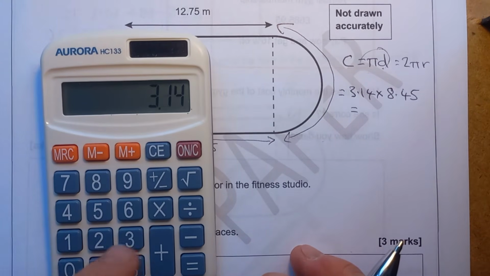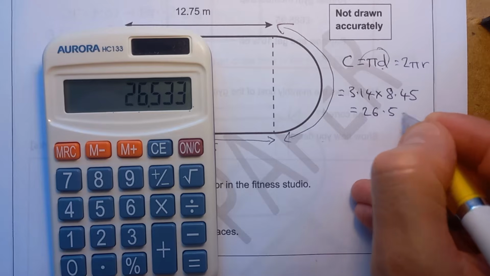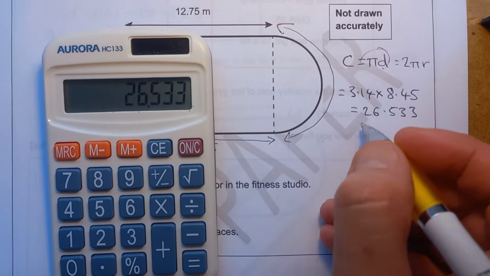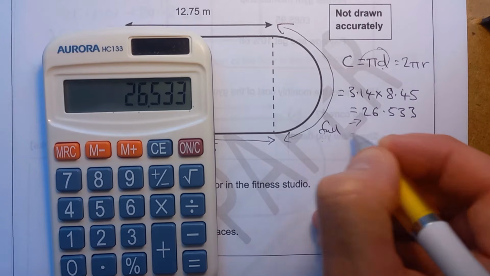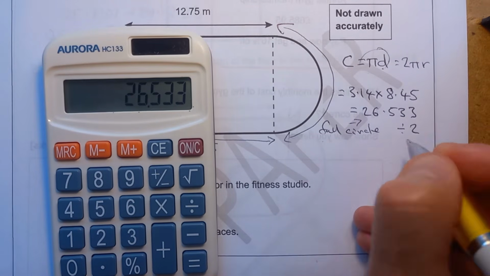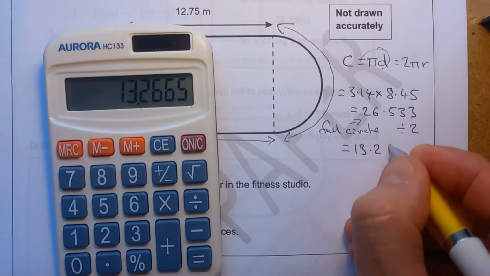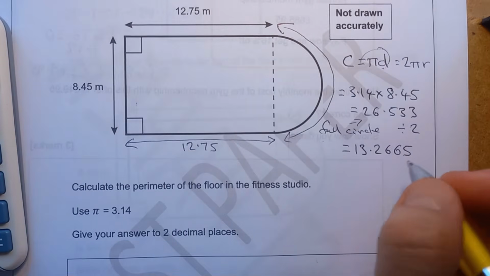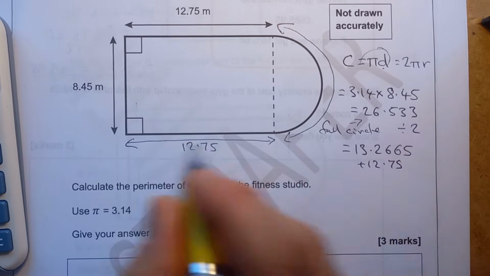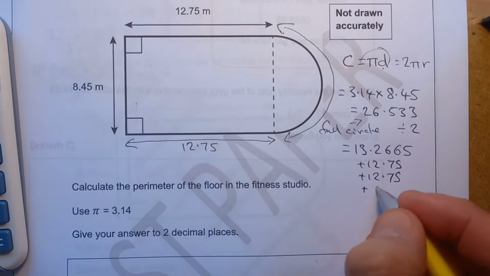So 3.14 times 8.45, that's 26.533. That's the circumference of a full circle. Okay? Full circle. We want just a semicircle, so we're going to need to divide that by 2 to give us 13.2665. So then we can add on these lengths. So we can add on 12.75, add on another 12.75, and add on this 8.45 here.